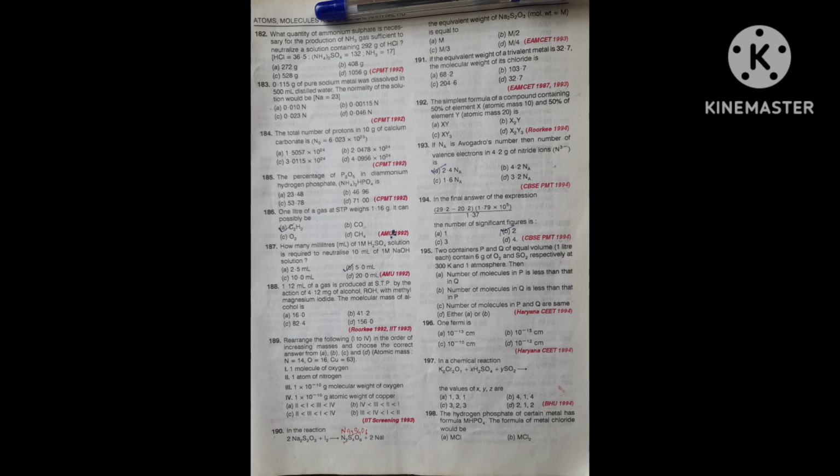Its mole will be 6 divided by 32 mole. And for SO2, 6 gram SO2 means how many moles? 6 by 64 mole. Then which one is more? Oxygen is more, 6 by 32, and SO2 is 6 by 64, hence it is less.